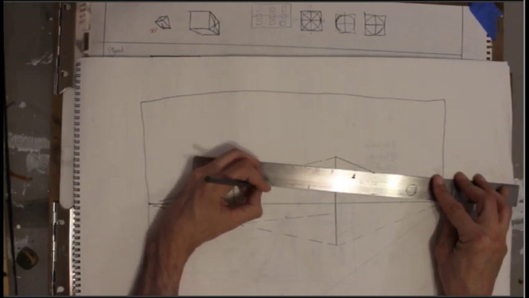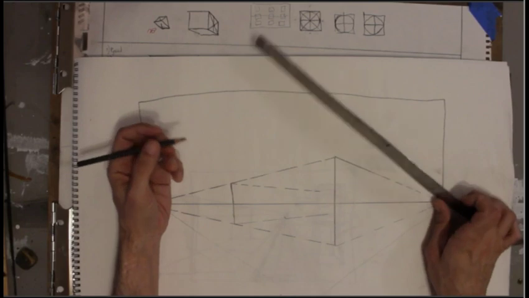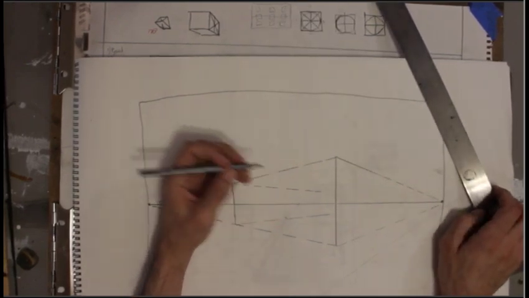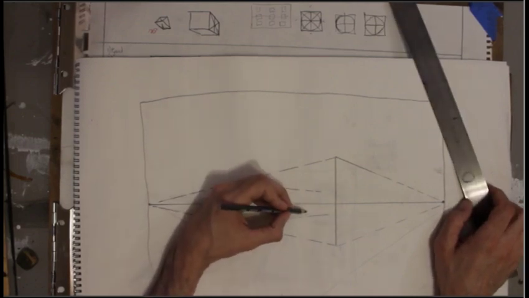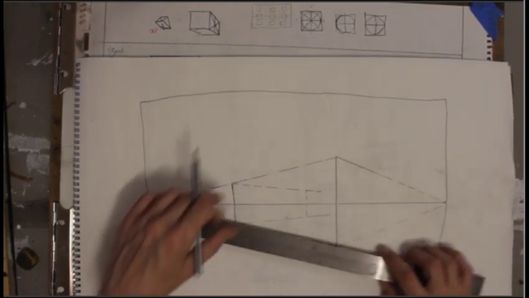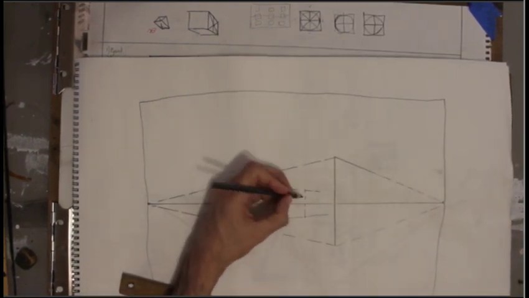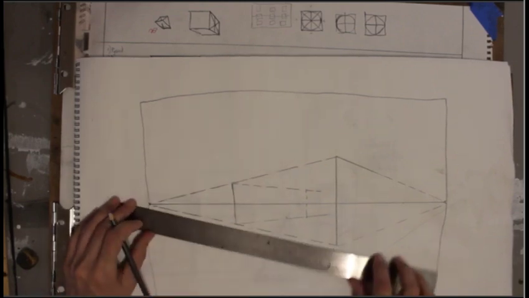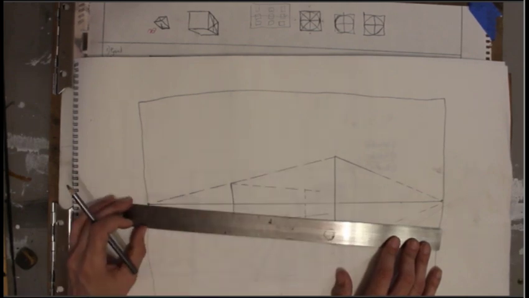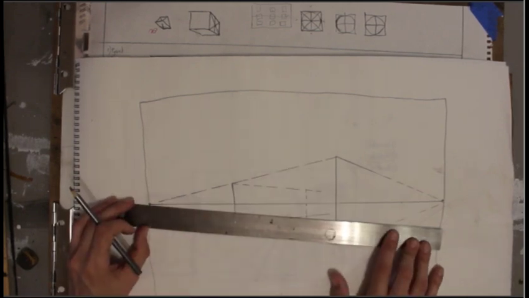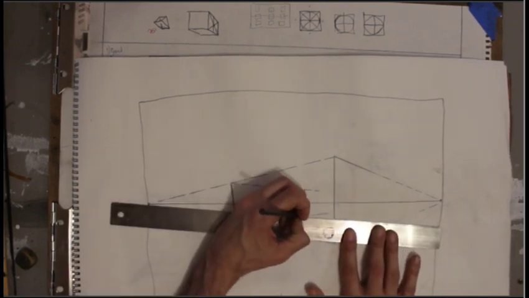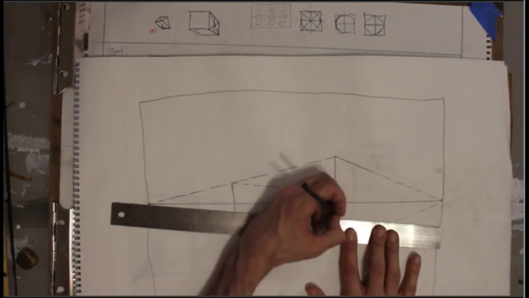let's see. All right, so now again I can decide where to chop off this wall here. We'll just say it's about that wide there. And then I can line up these new corners with my other vanishing point, and you see wherever it intersects with one of my original receding edges, that'll show me how deep this building should be.